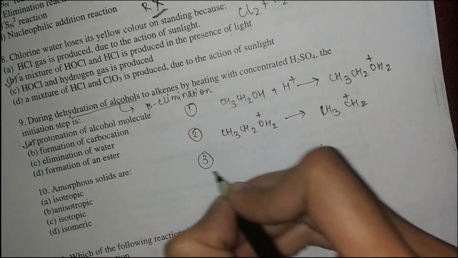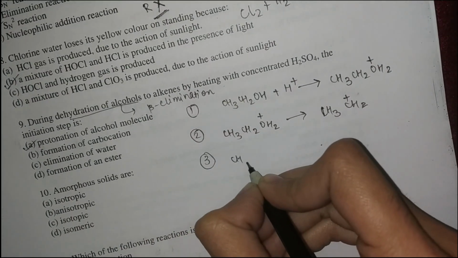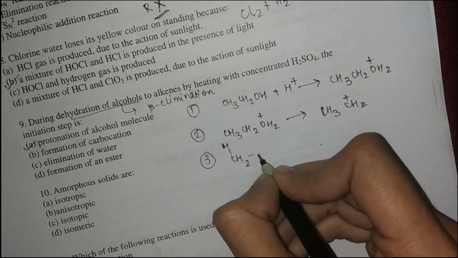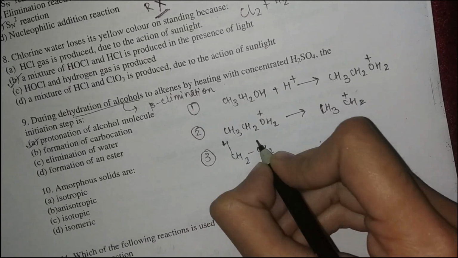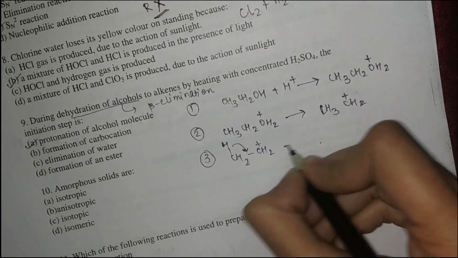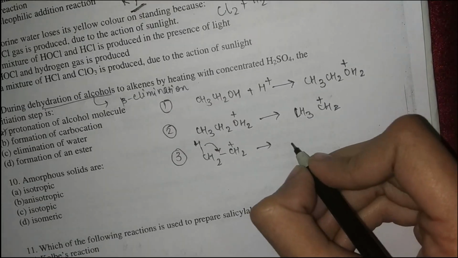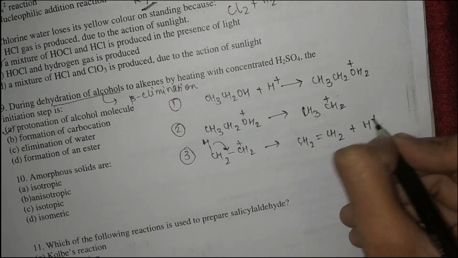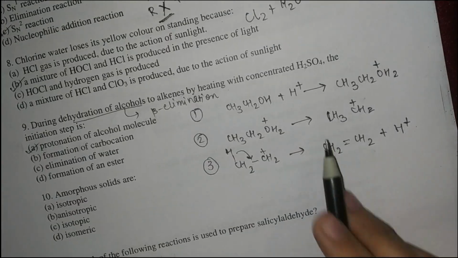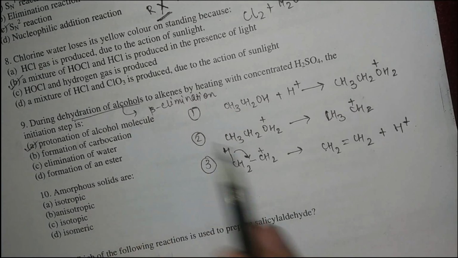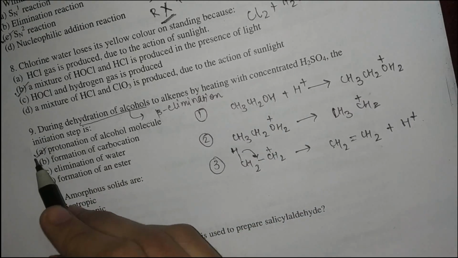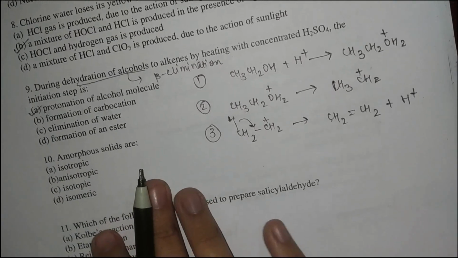In the third step, in this carbocation, let's say this hydrogen is getting removed. So this hydrogen will give its electrons to form a double bond, that is an alkene will be formed and H plus will be released. So this is how the dehydration of alcohols takes place, and the first step is the protonation of alcohol molecules, so A is the right answer.